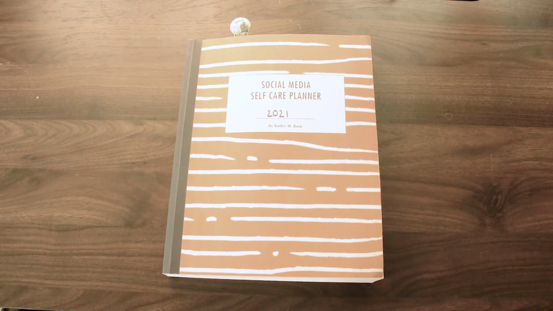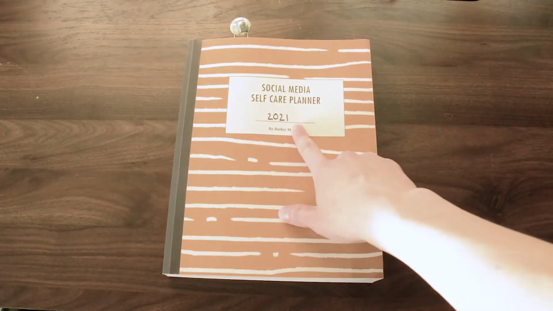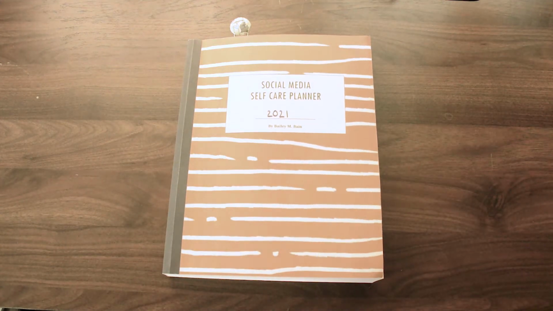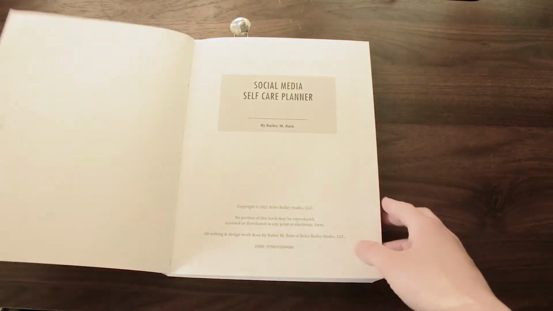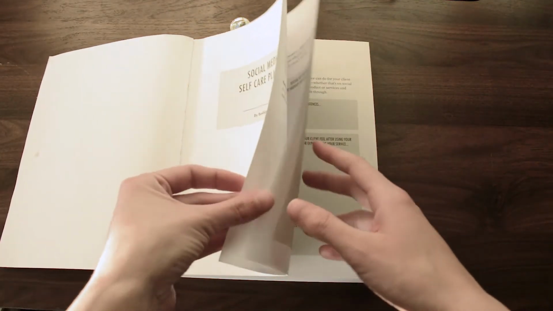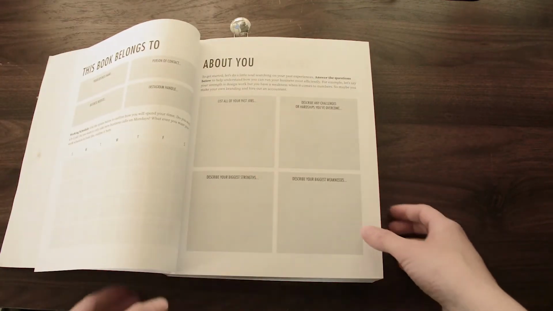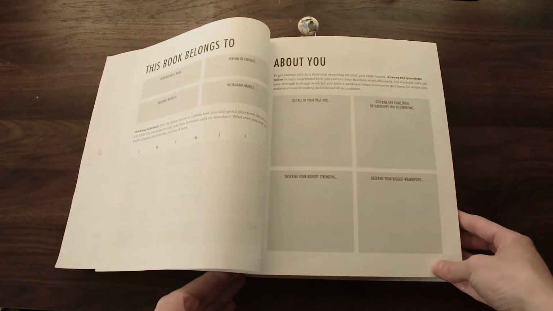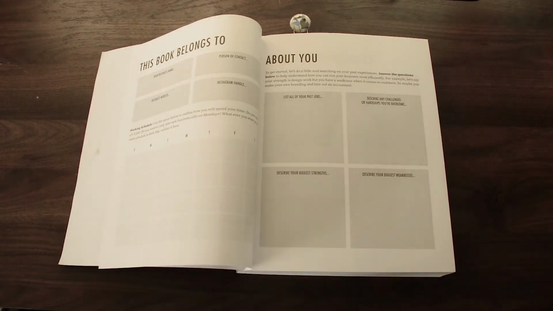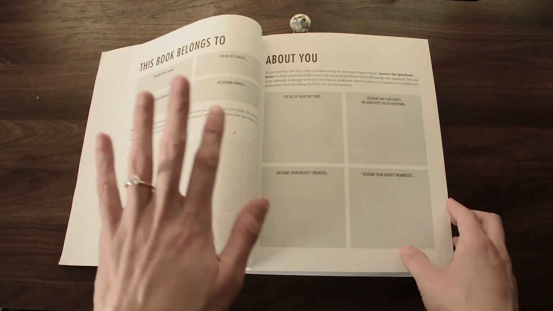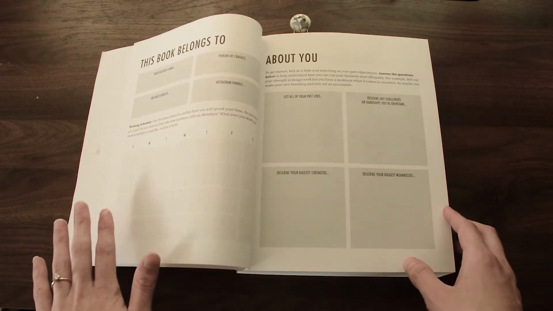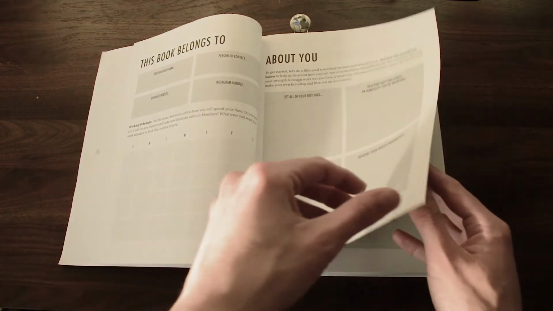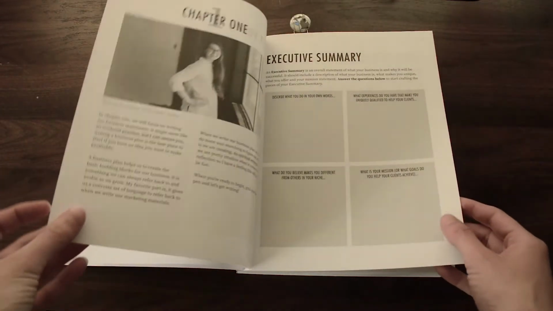So on the front page, there's a little line, and as you can see, I've written in the year for this year on my planner. I've left that blank for you to implement the year for yourself. And as we take a look inside of the planner, it's almost set up like a composition notebook, so a space to outline who the book belongs to and all of this information about you and your business.